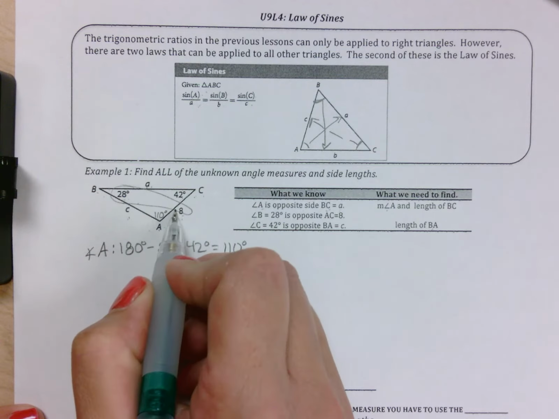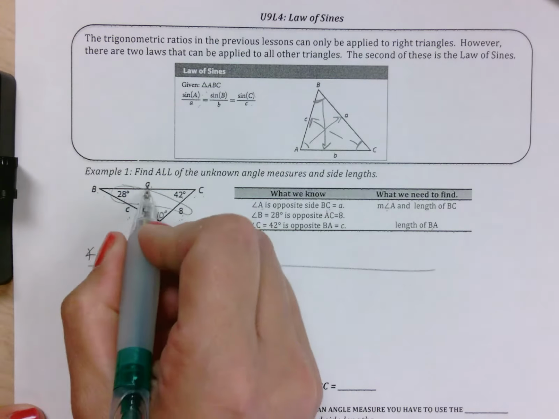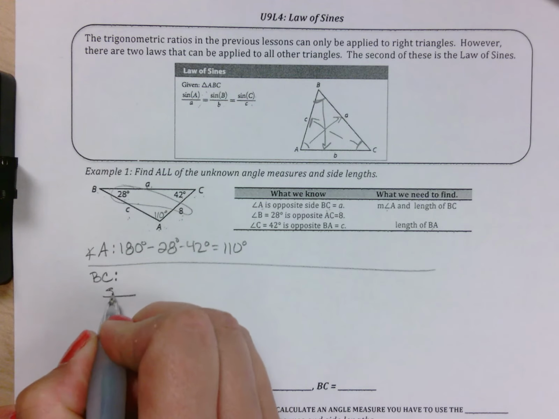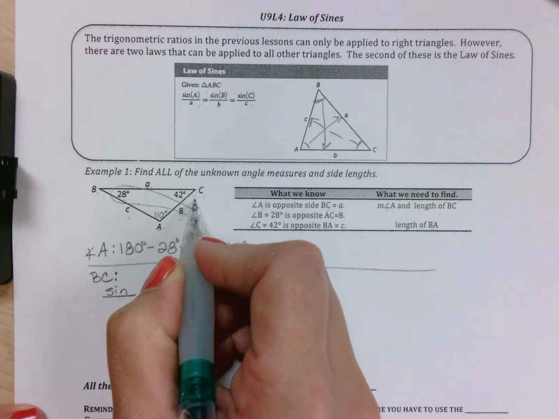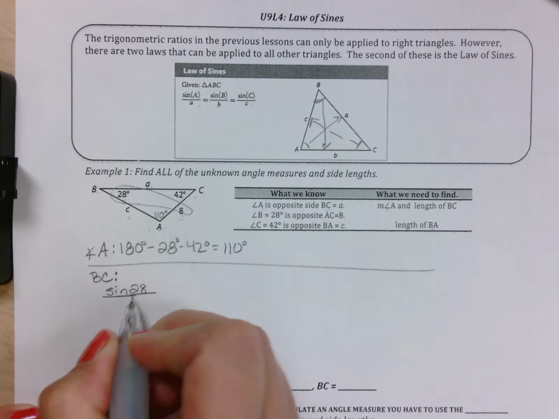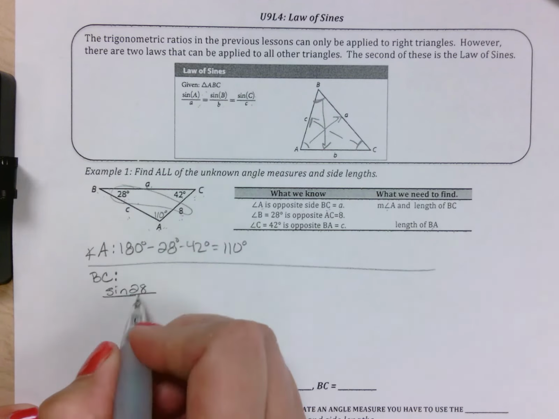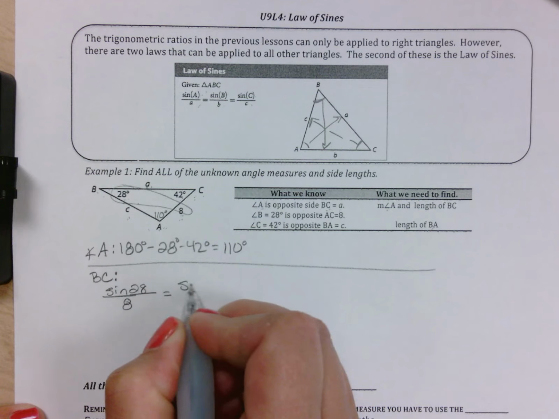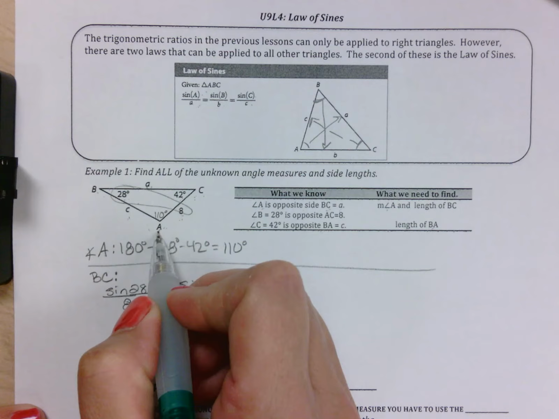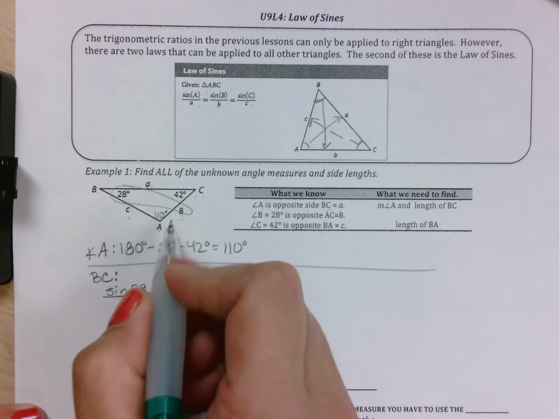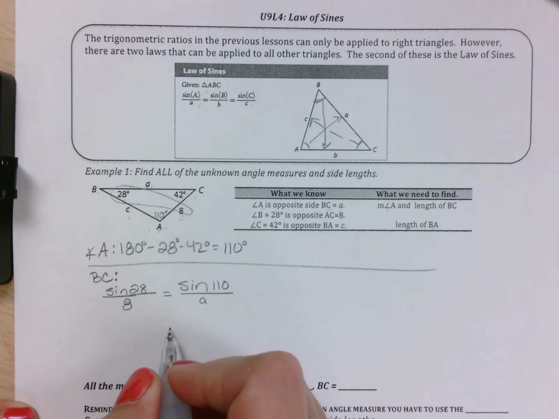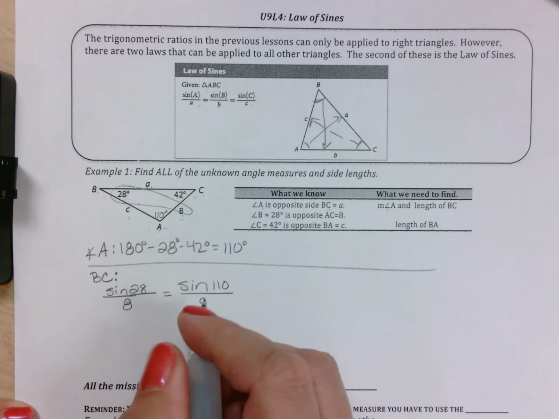So we're going to start with this relationship, and we're going to say, so side A is BC, and we're going to do the sine of angle B, which is 28, over the length of its opposite side, which is 8, is equal to the sine, and we're looking for side A, so we're going to use its opposite angle, which is 110. So the sine of 110 over that A, that side that we don't know. And then all we have to do is solve this proportion. You've been solving proportions for quite a while now.